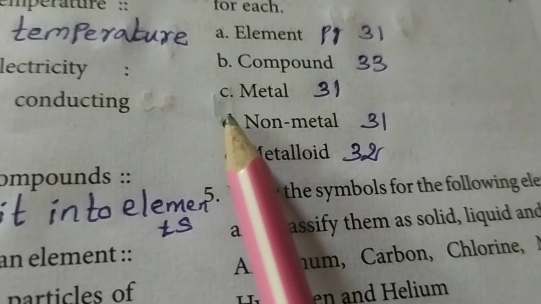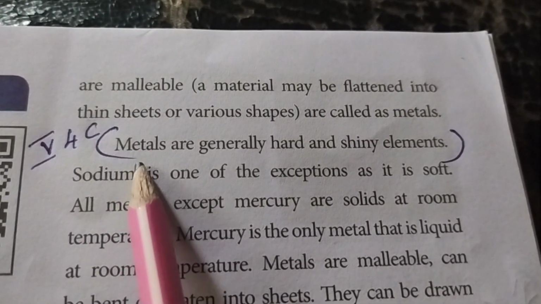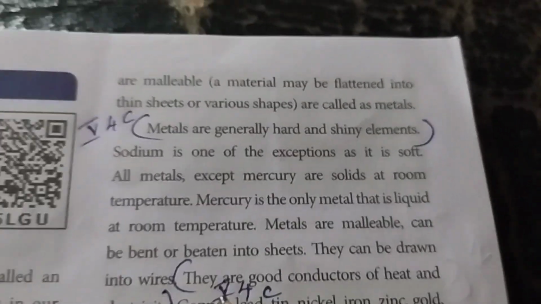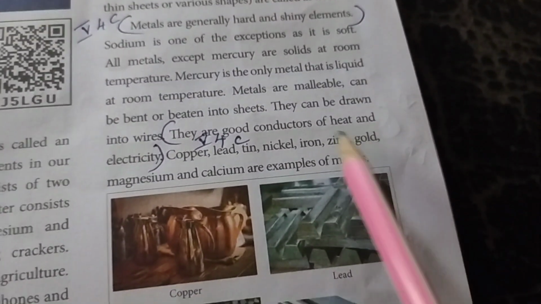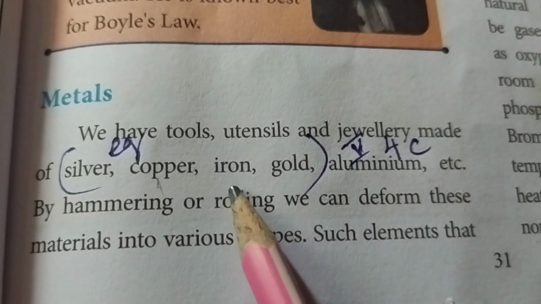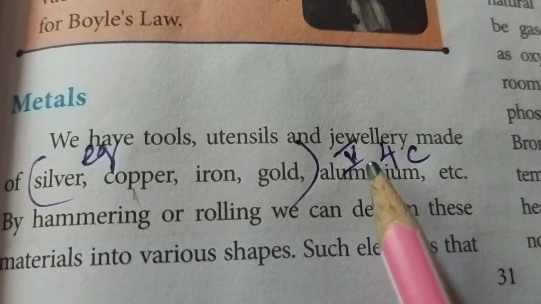Then option C, metal. Take page number 31. Metals are generally hard and shiny elements. They are good conductors of heat and electricity. இது வரைக்கும் எழுதிட்டு மெட்டல்ஸுக்கு எக்ஸாம்பிள் சில்வர், காப்பர், அயன், கோல்டு. இது வரைக்கும் 5th roman letterல 4th questionக்கு C ஆப்ஷனோட ஆன்சர்.